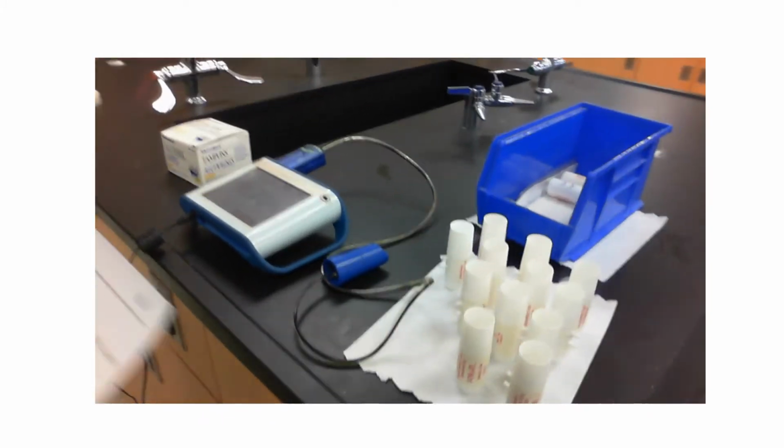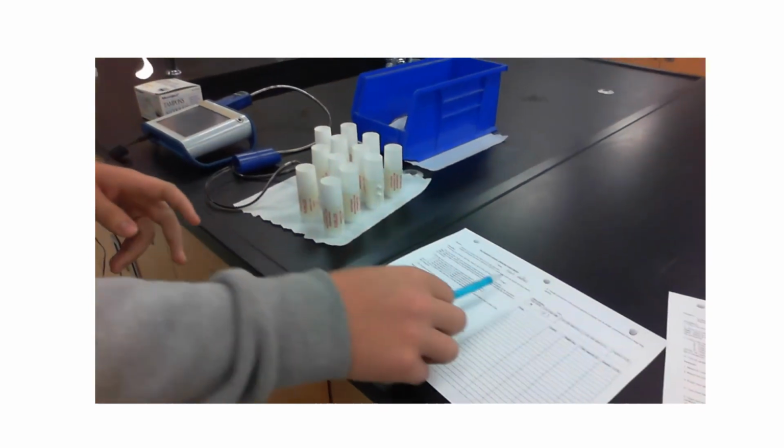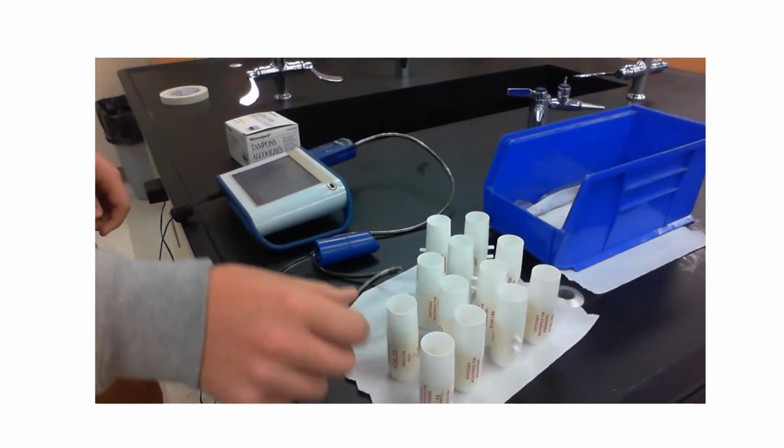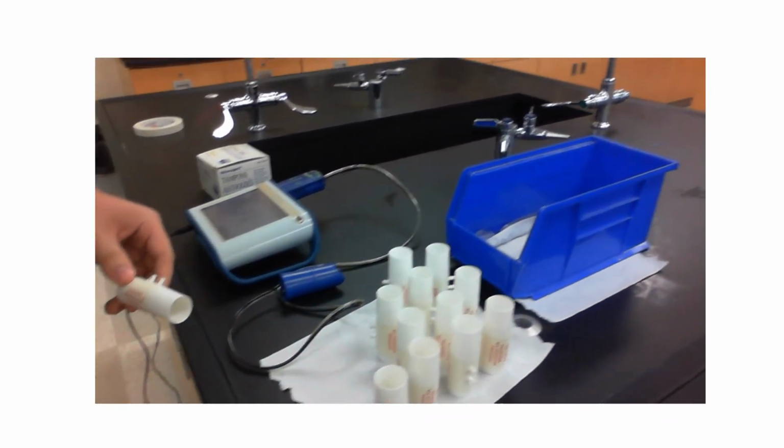Once we've got that filled in, we got the top or left-hand 2 boxes filled in, we come over here and we've got all of our equipment for lung capacity. Set down your paper, you choose a mouthpiece. All the ones on the paper towel are clean, the ones in the blue bin are dirty.